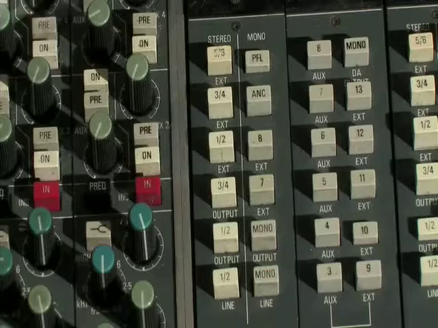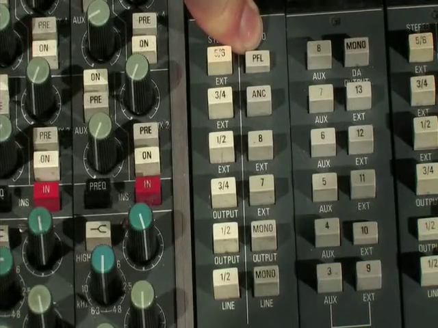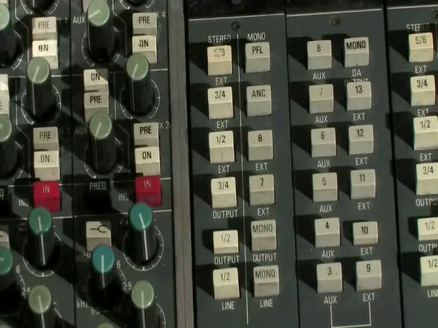Select the AFL or PFL on the channel you want, and then hit the PFL button in this center section here. Then remember to go back to output 1 and 2 when you want to hear the stereo mix.